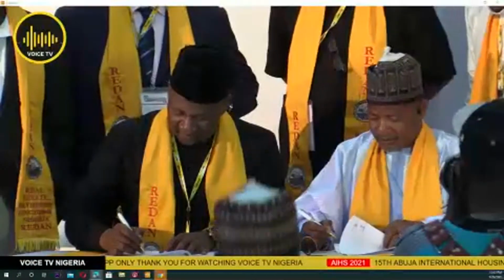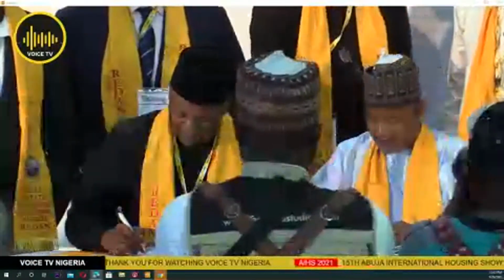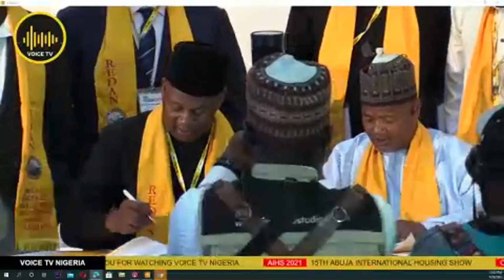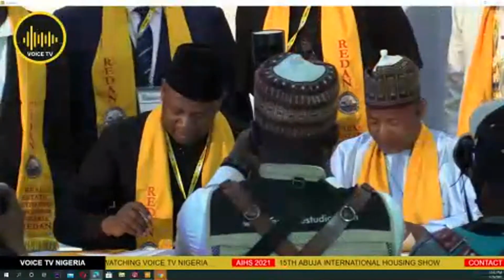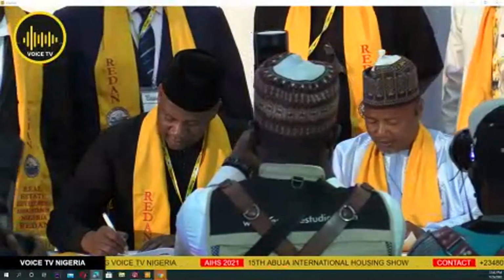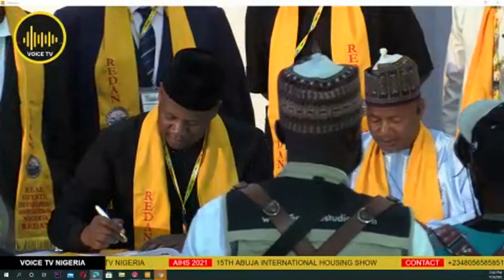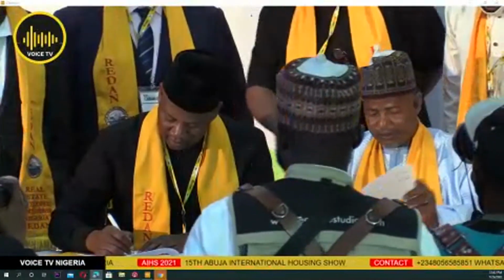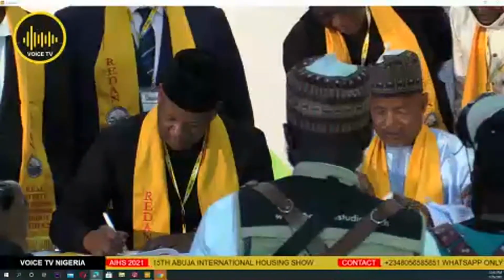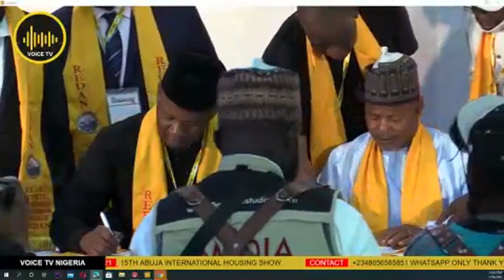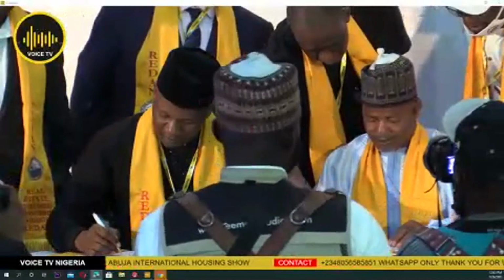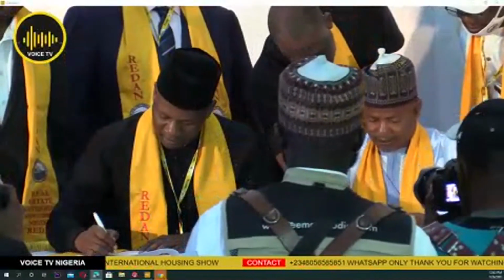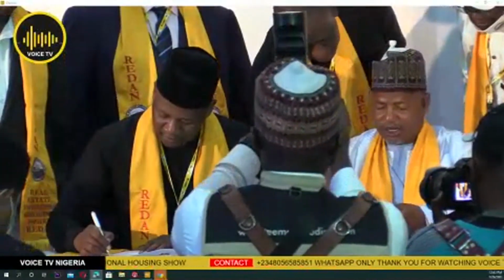All those of us who are seated here today, we are witnessing the making of history. And I think in the next 2 years or so, we'll be clapping for what has been achieved by the signing of this MOU between Shelter Afrique and the Real Estate Developers Association.